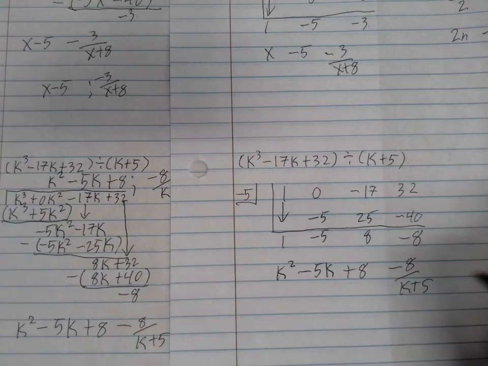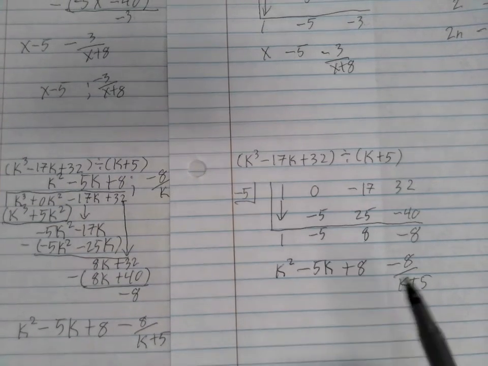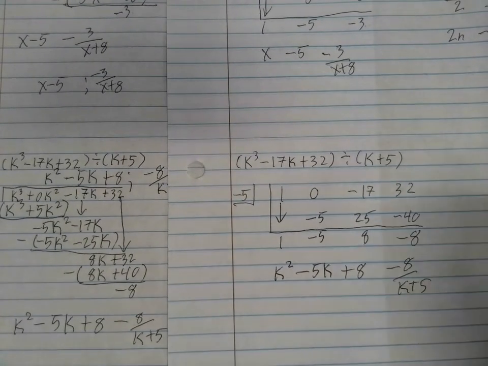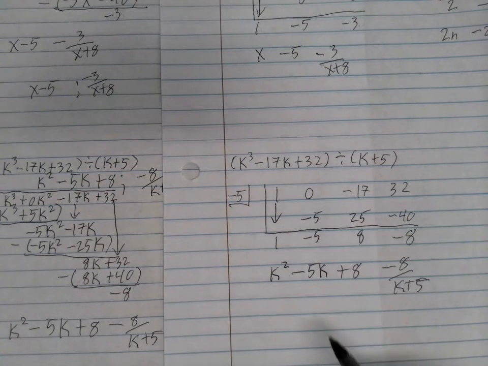Once again, you'll notice, if you can read through my god-awful handwriting, that I have the exact same solutions here. And that is how you do synthetic division.